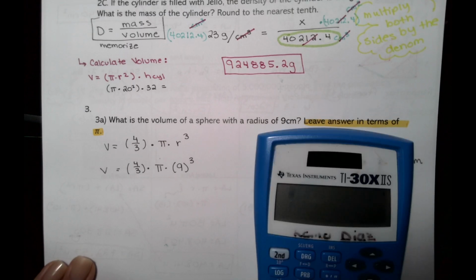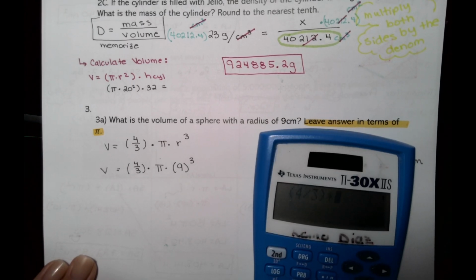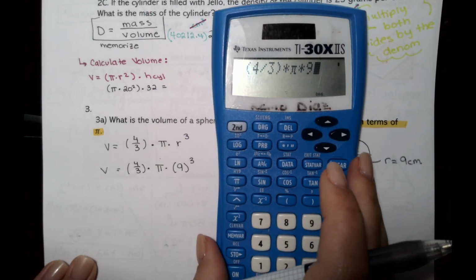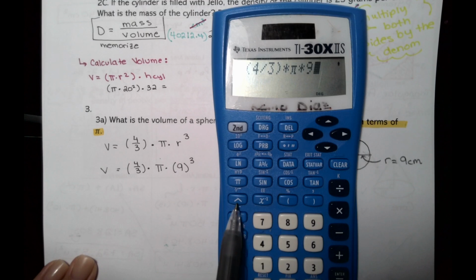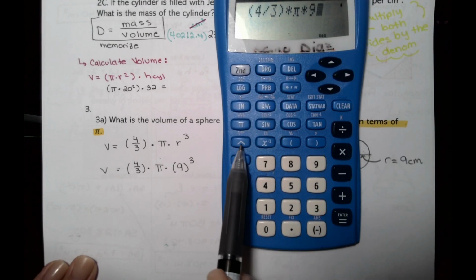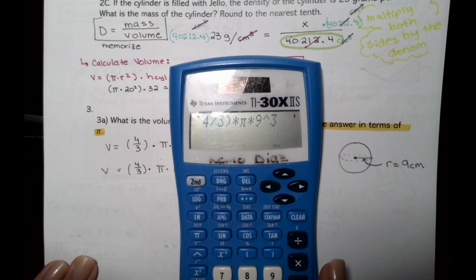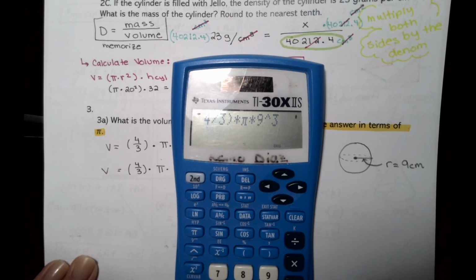Okay, pick up your calculator. Again, parentheses are important. 4/3 times pi times 9 cubed. So to type in 9 cubed, you're going to say 9. You're going to have this, what's called a caret, this button right here. And then you're going to type in 3. So what you should see is 9 caret 3 for 9 cubed.